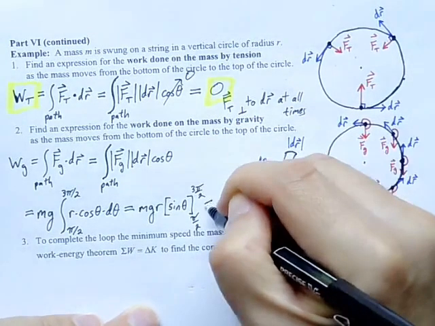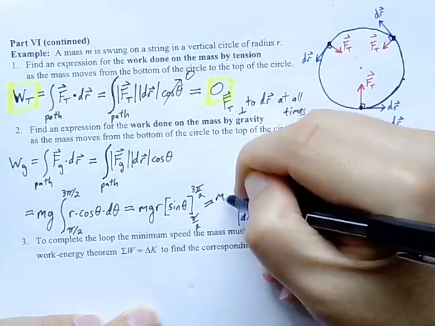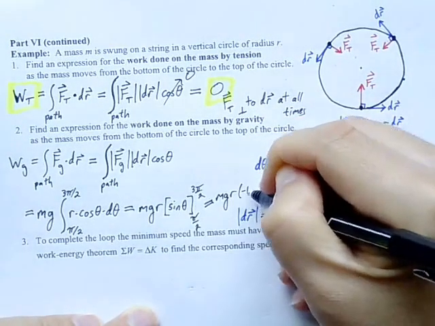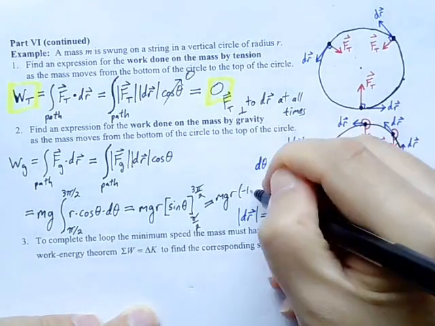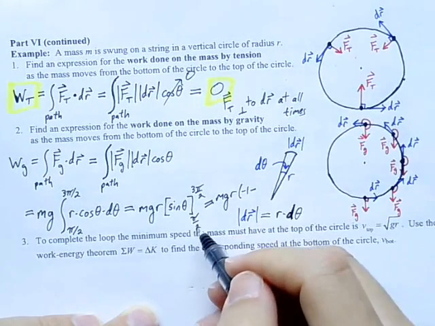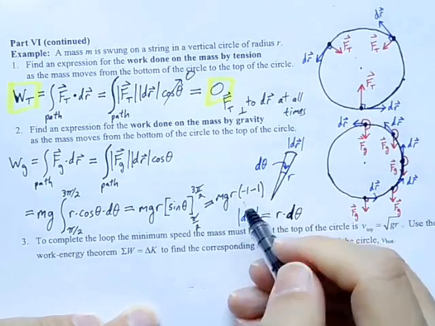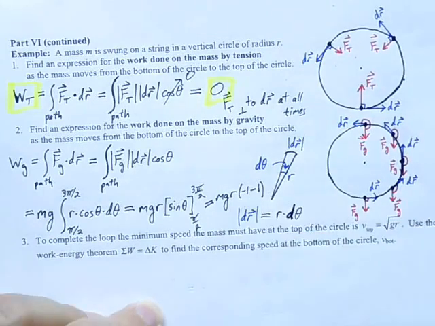Okay, so this will be mgr. Sine of 3 pi over 2 is -1, minus sine of pi over 2, which is 1. So that's -1 minus 1, which gives us a -2.